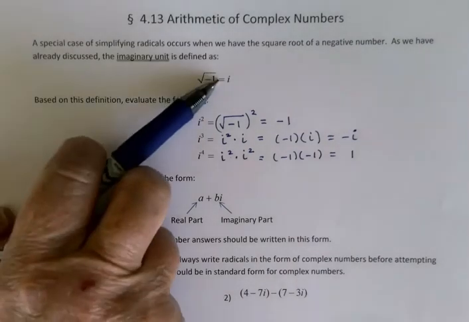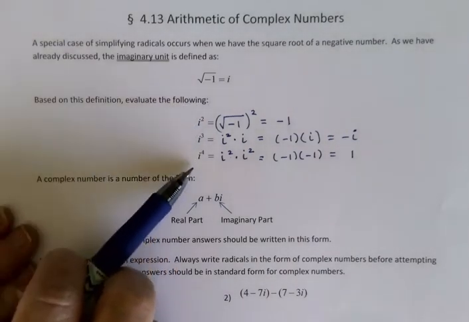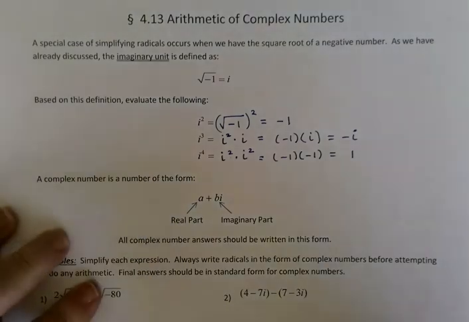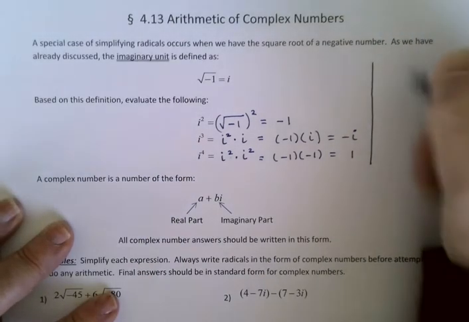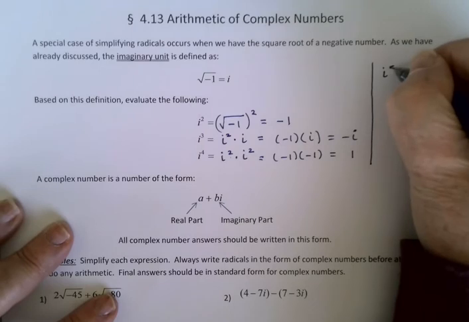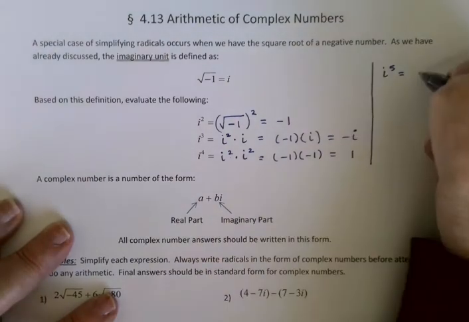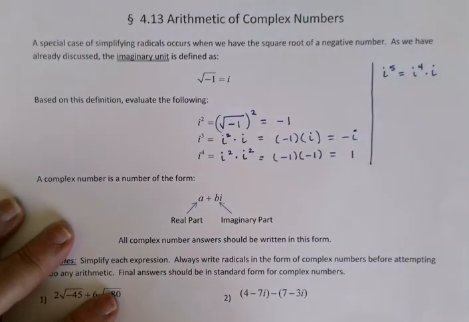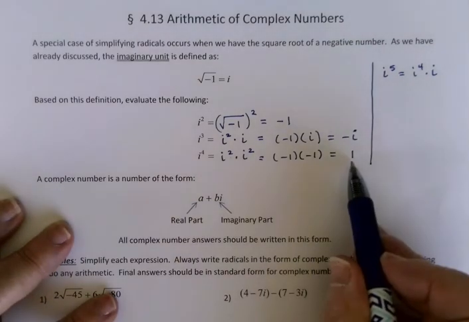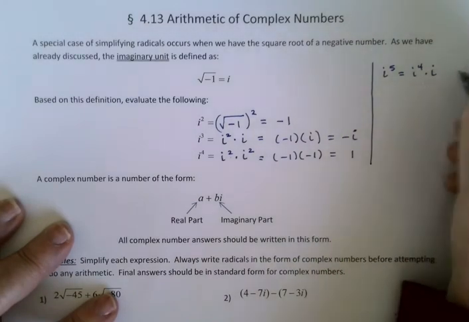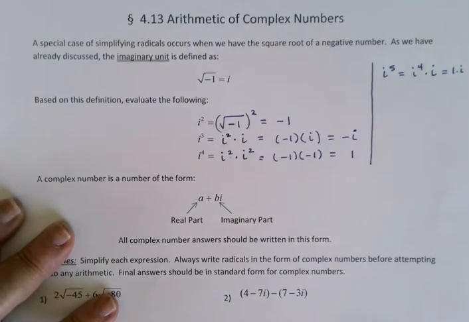Notice that that cycle of i squared, i cubed, i to the fourth would actually just repeat itself over and over again. If I had i to the fifth, I could think of that as i to the fourth times i. But since i to the fourth is 1, that's just 1 times i, or i.